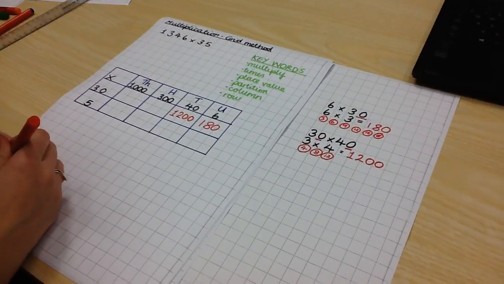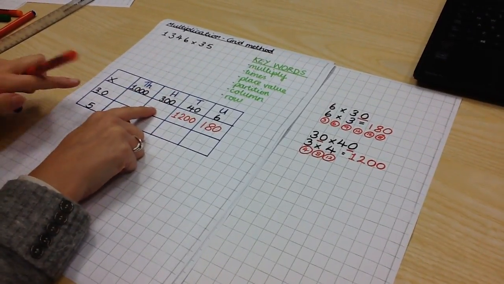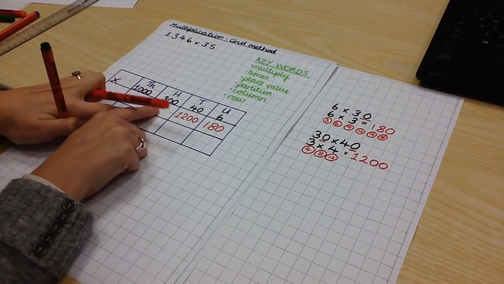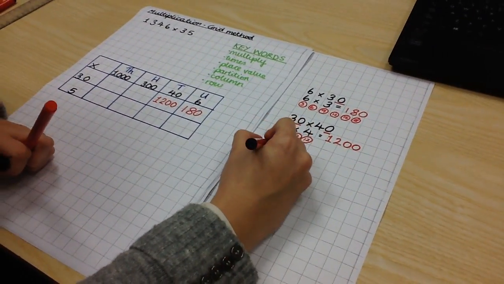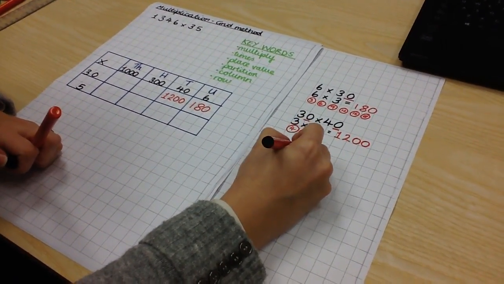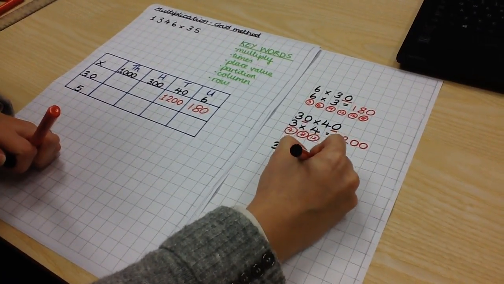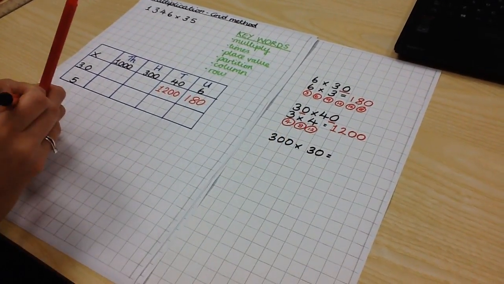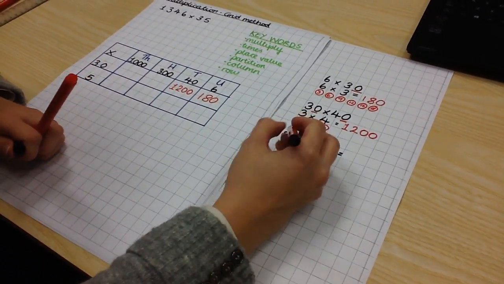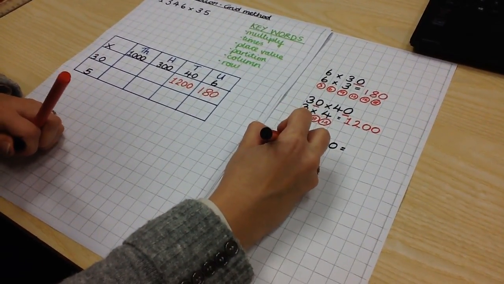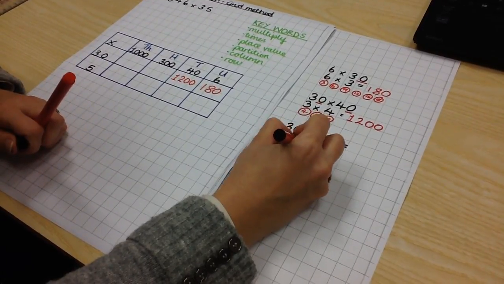We move on to the next column, the hundreds column, which asks us to multiply 300 by 30. Once again, these are very big numbers, so we can remove the zeros to make it easier for ourselves, doing 3 times 3.